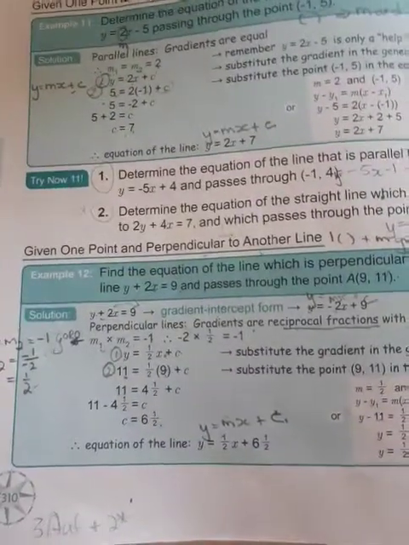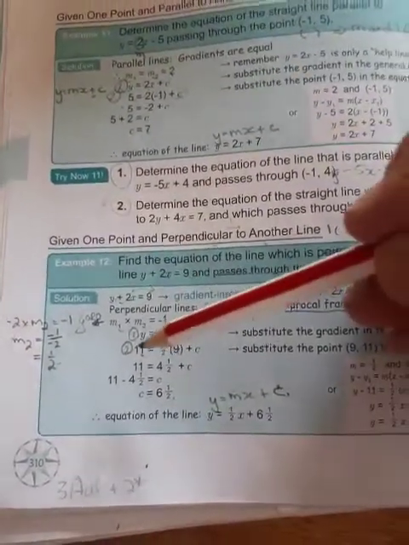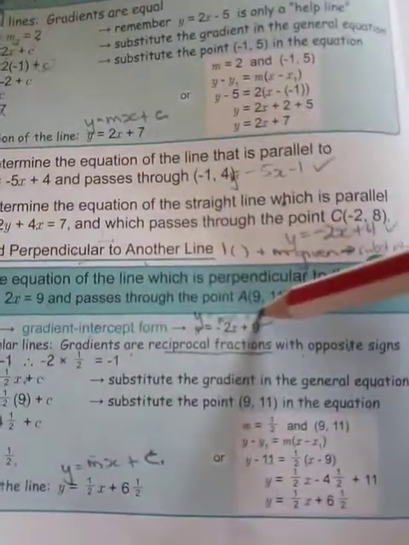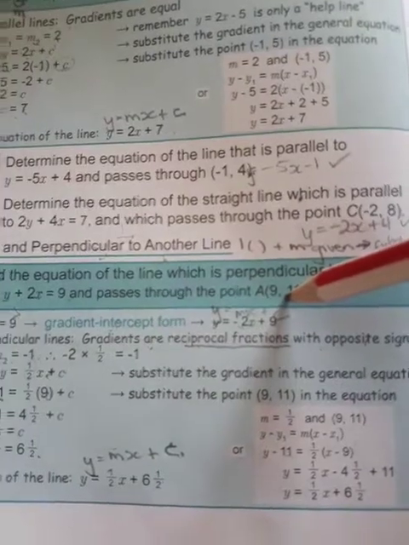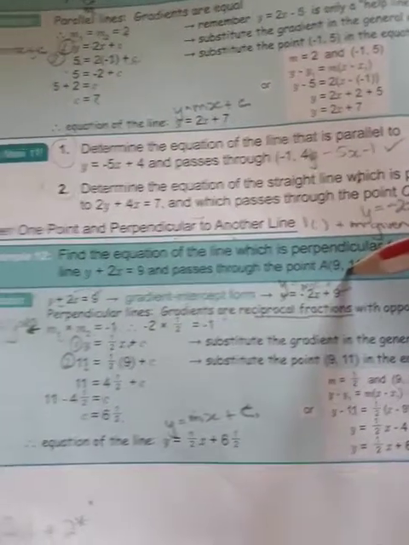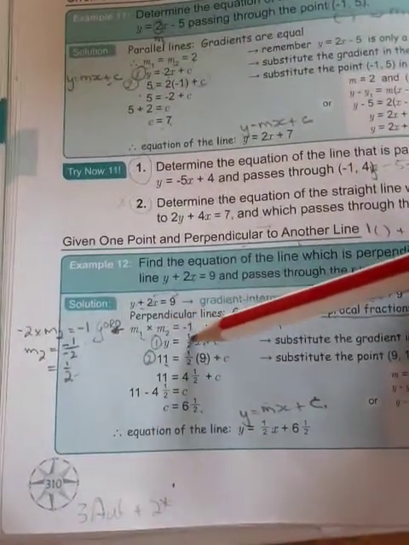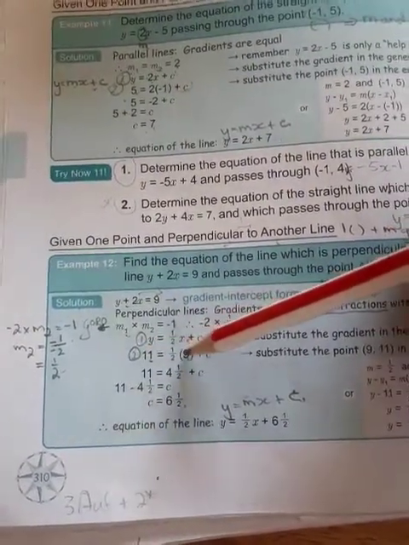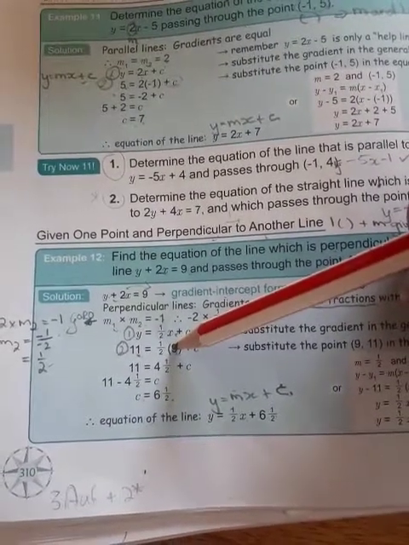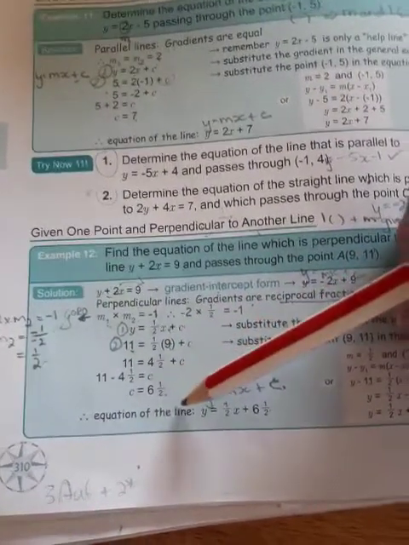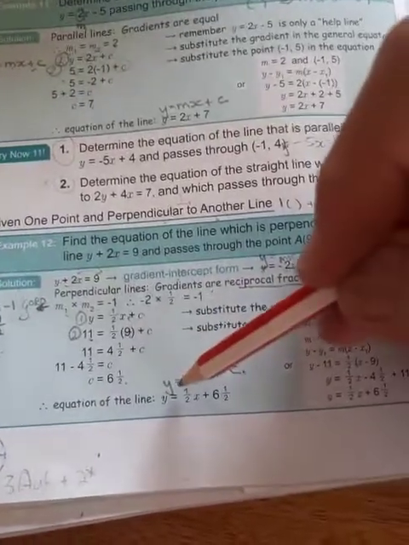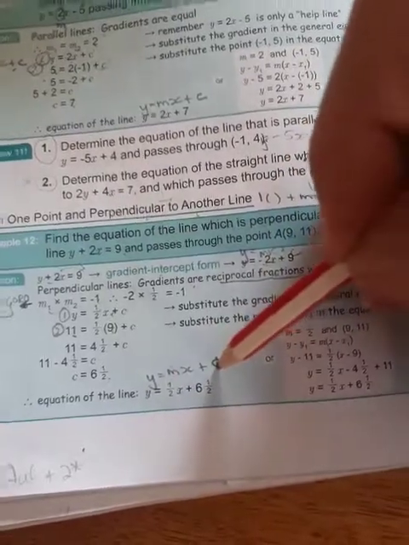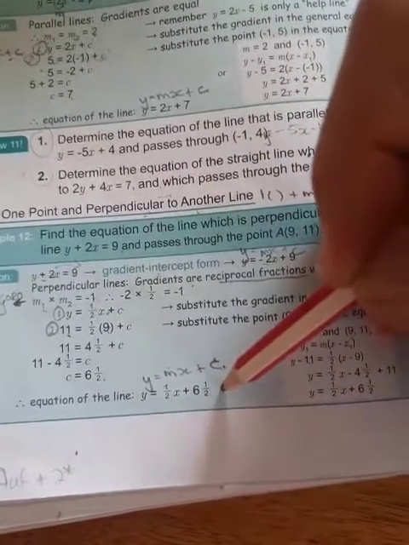So all of these methods, people, are based on the 3 steps. You start with your gradient intercept format, which is y equals mx plus c. Always start with that format. Then you must get the gradient and substitute that. In the next step, you're going to substitute the coordinate that is given to calculate c. And then lastly, you basically just need to write out your equation. So you substitute the gradient and you substitute the c, and then you have your equation.